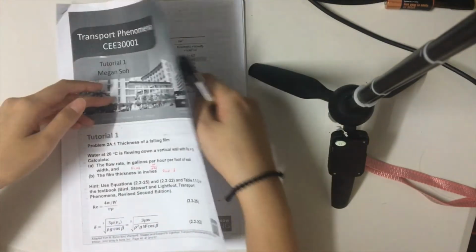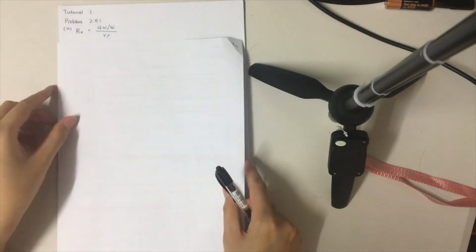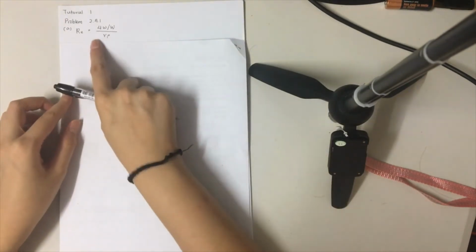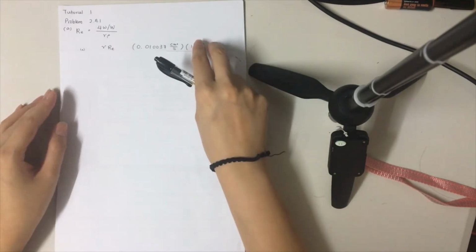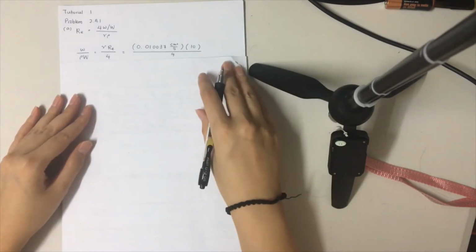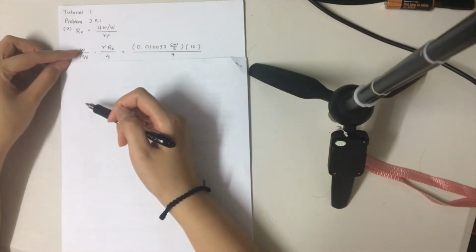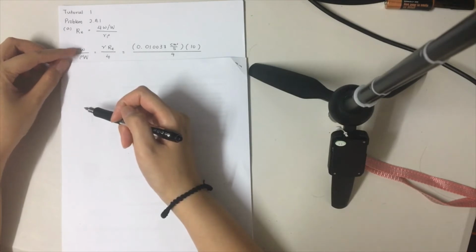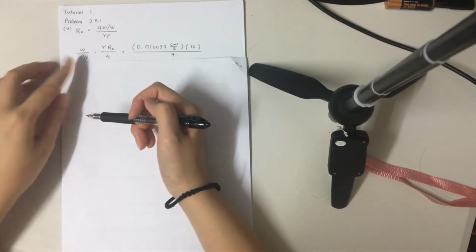So how are we going to approach this problem? You are given the Reynolds number over here. We want to find the flow rate per foot width. The flow rate is given by W, the mass flow rate, divided by the density and the width.